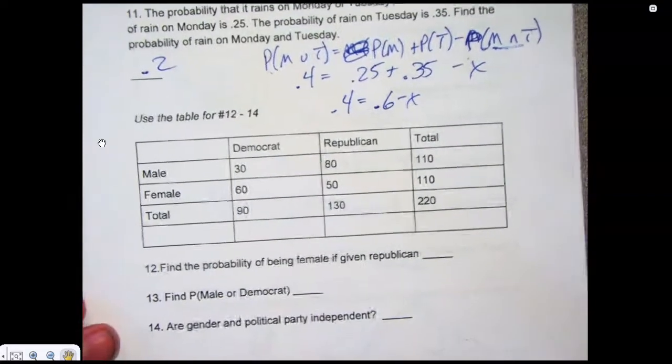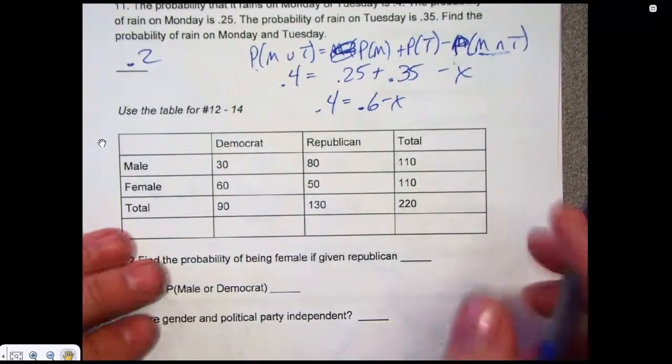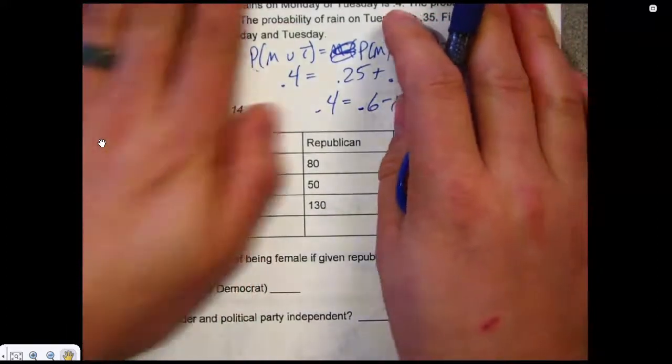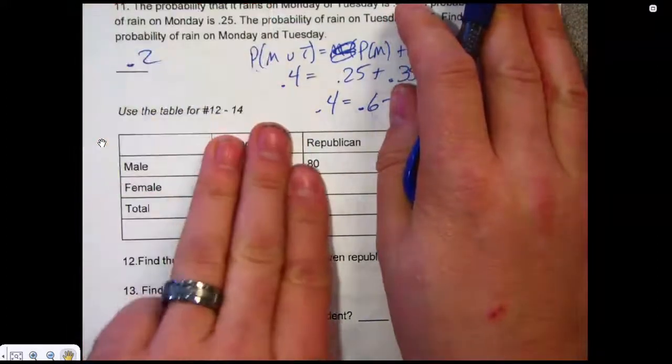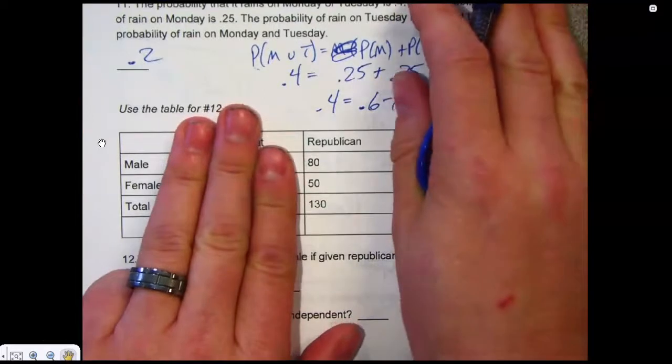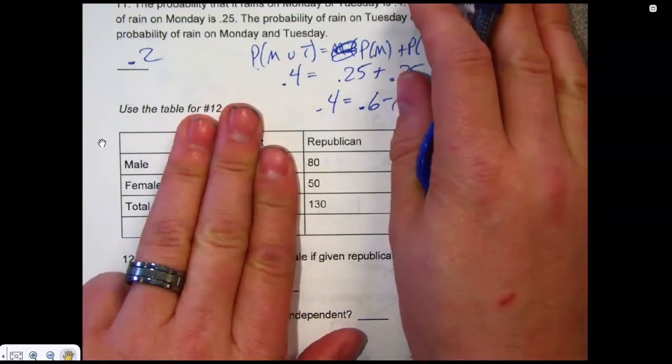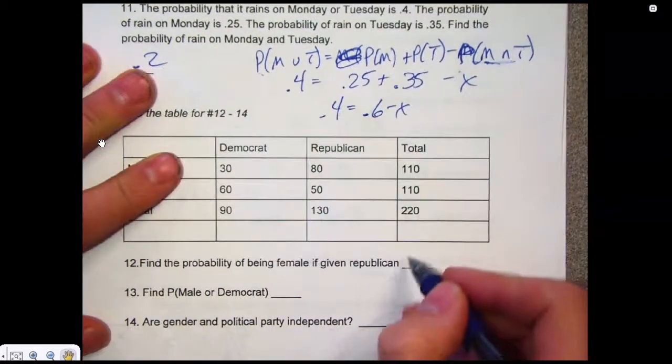All right, for this table, female given Republican. So if I know that the person's Republican, I'm looking right there. I don't care about the other two columns. So there are 130 total Republicans, 50 of them are female.